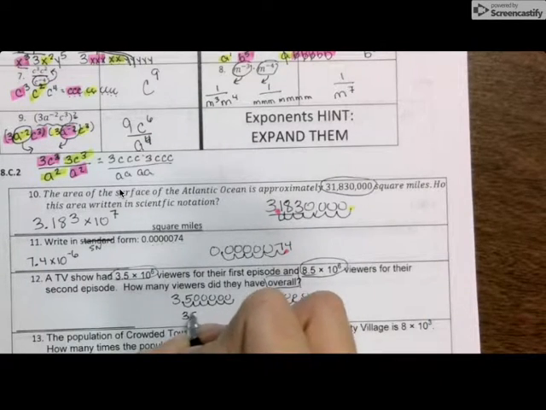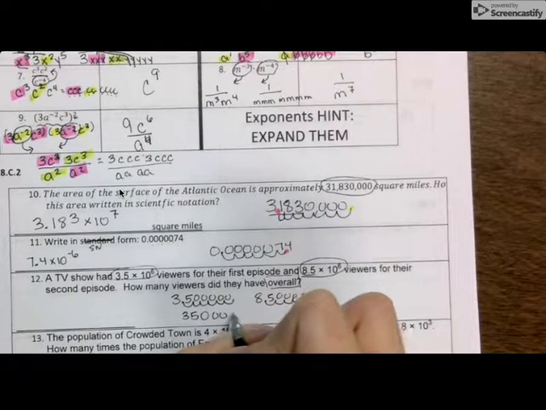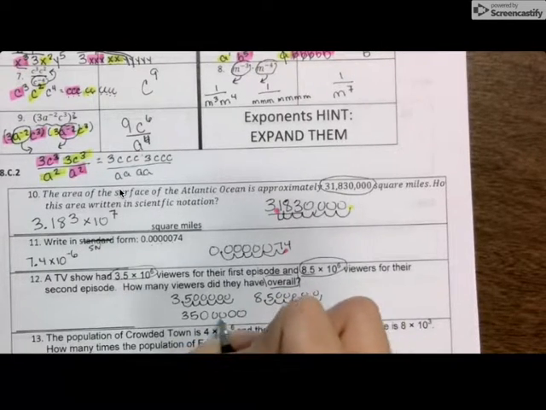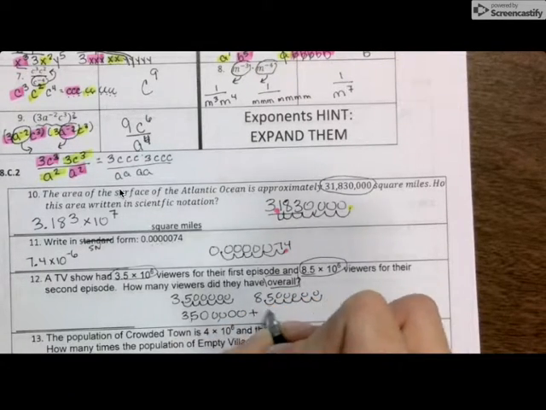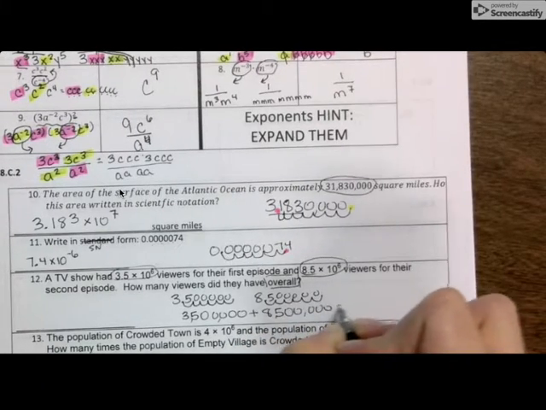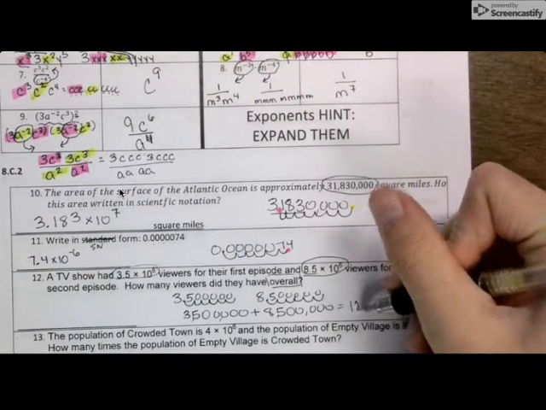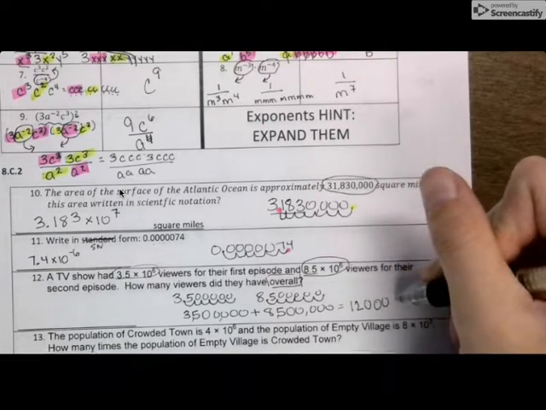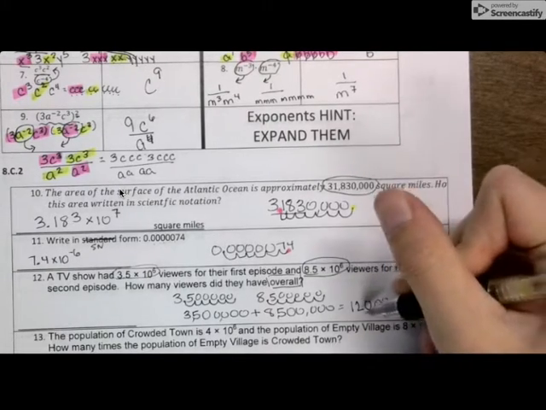So I am just adding these two numbers together. I'm going to use my calculator and add those two numbers. And when I do that, I get 1, 2, 0, 0, 0, 0, 0, 0.